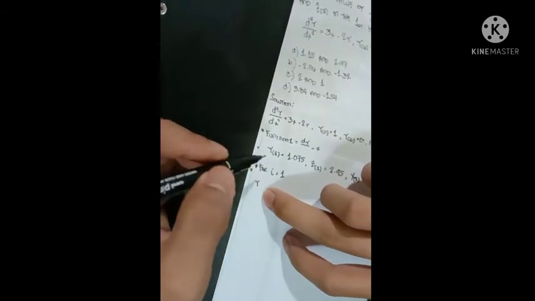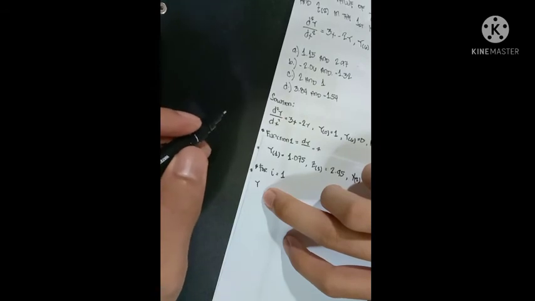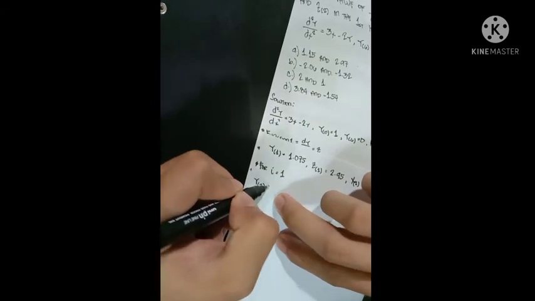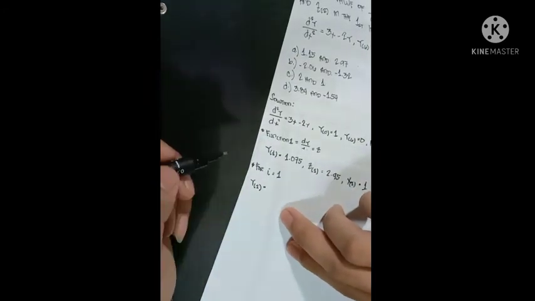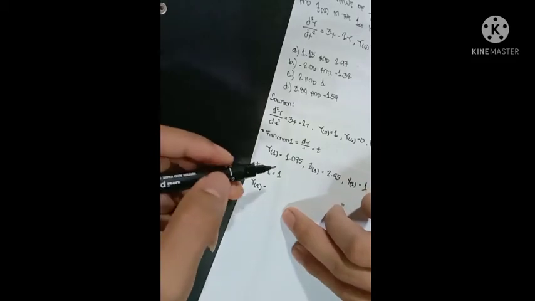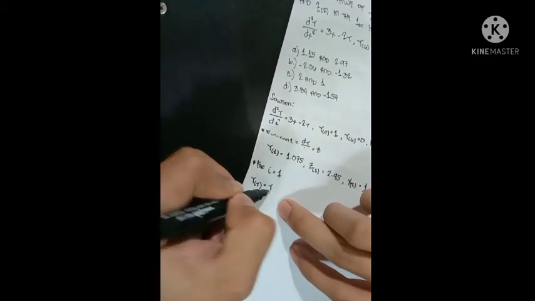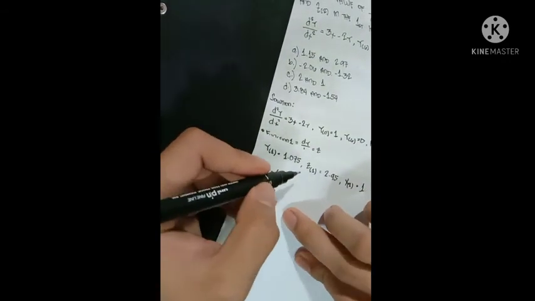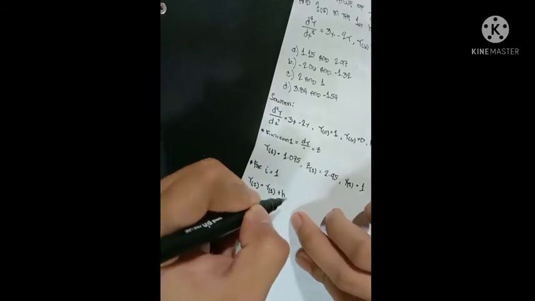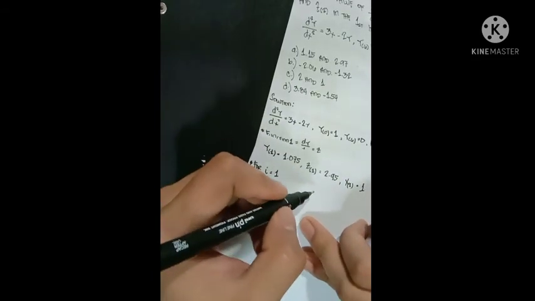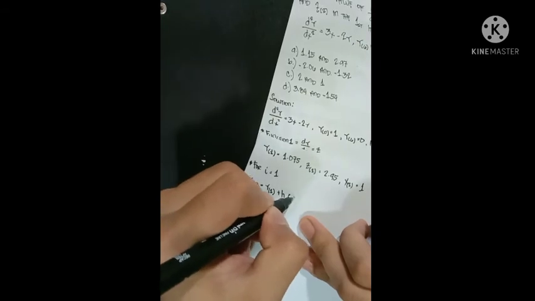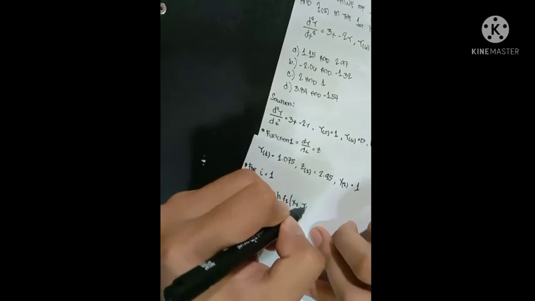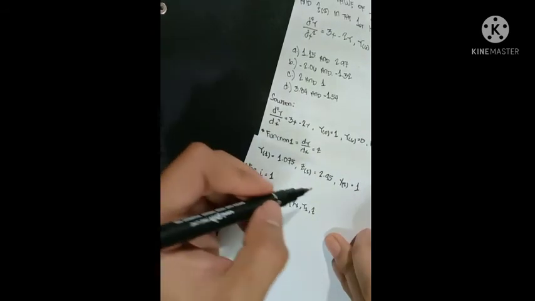our y sub 2 is equal to y sub 1 plus the step size times function 1 of x1, y1, and z1.